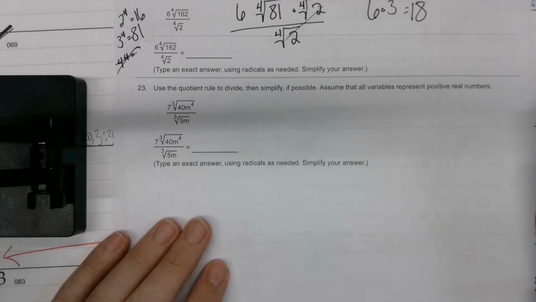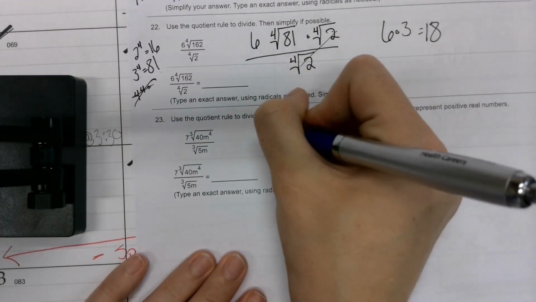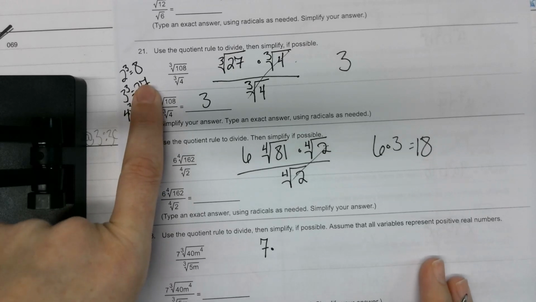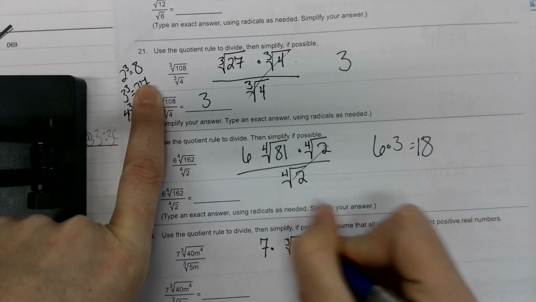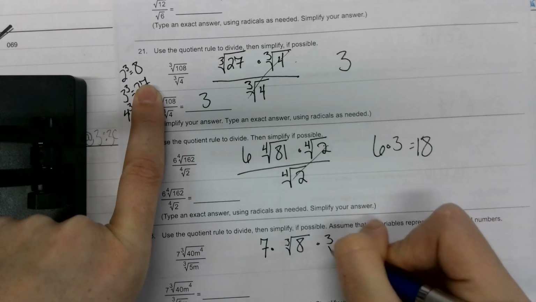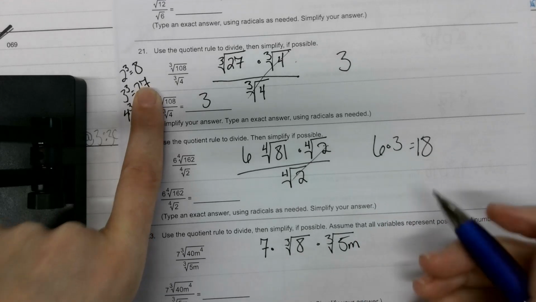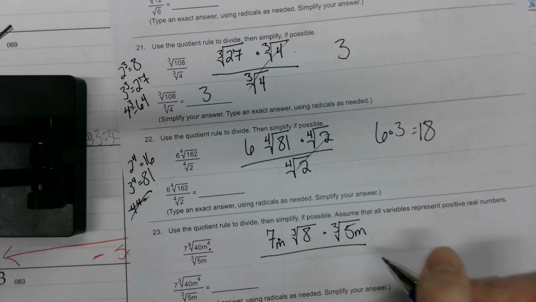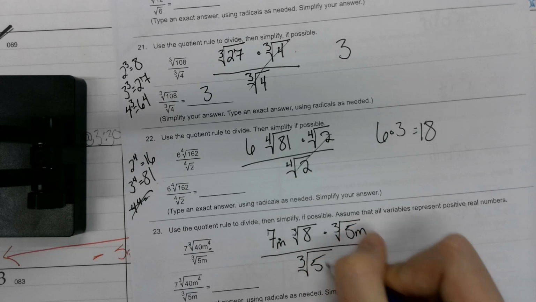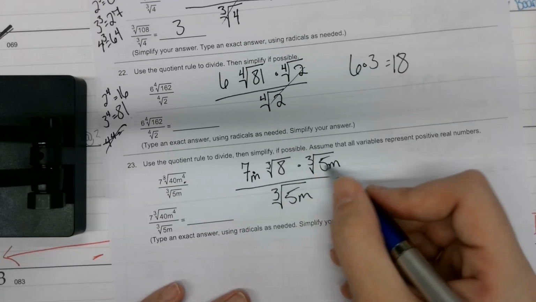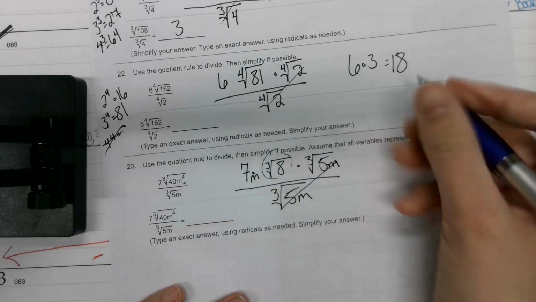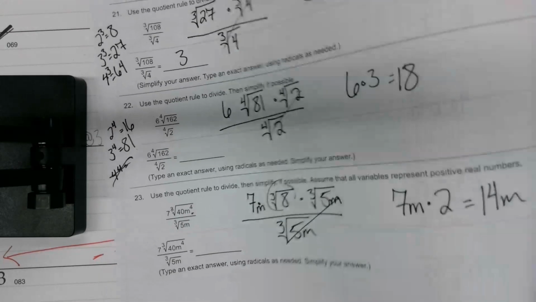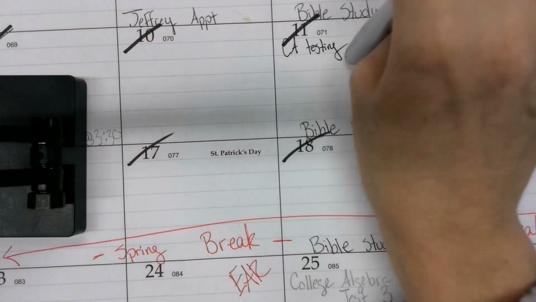Okay, what do we got here? So we have 7 times, we're using our cubes again. 8 goes into 40, 5 times. So I'm going to have the cubed root of 8. 3 goes into 4 one time, so I'm going to bring that m out over here. Of 5m. So here, these are the same thing again. So anything divided by itself is 1. Cubed root of 8 is 2, so I have 7m times 2, which is 14m. That's all for 7.3. Okay.